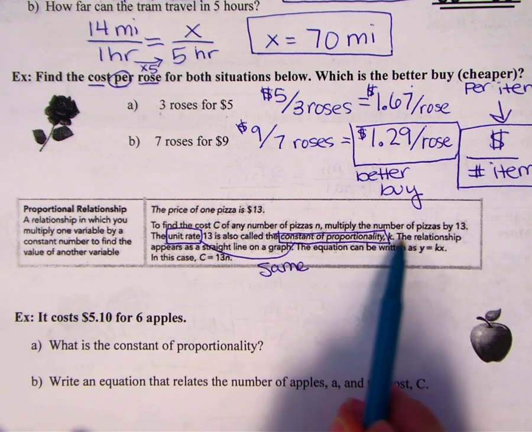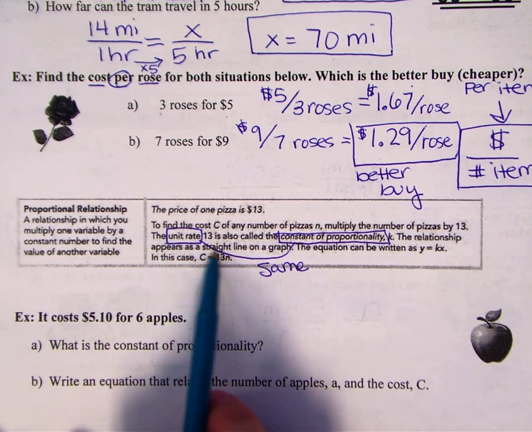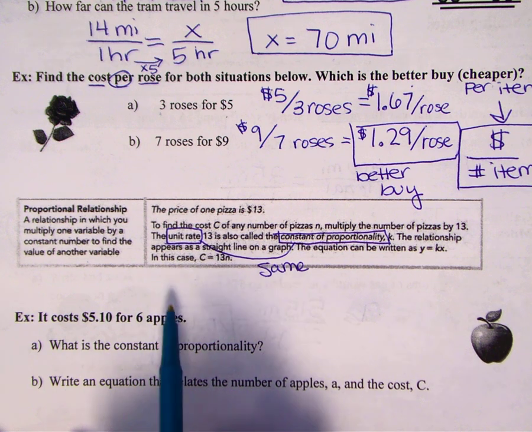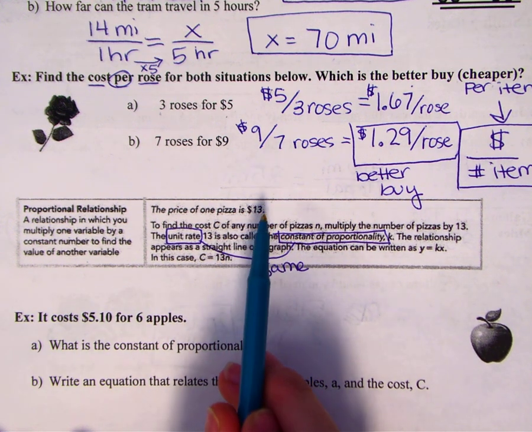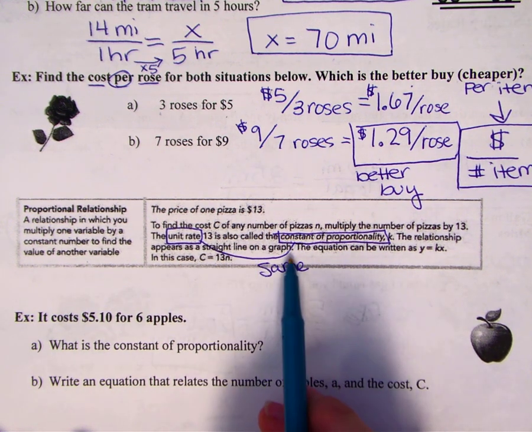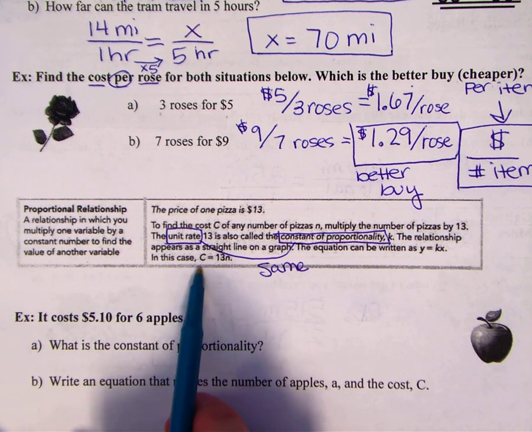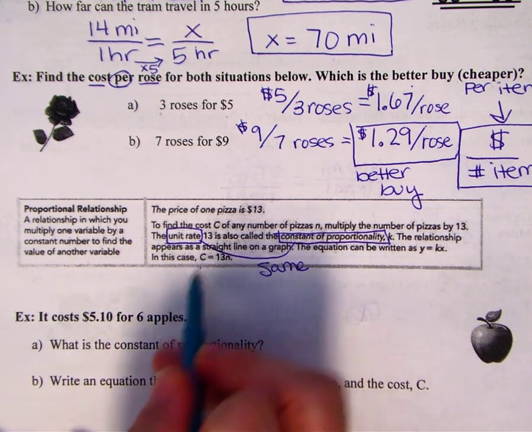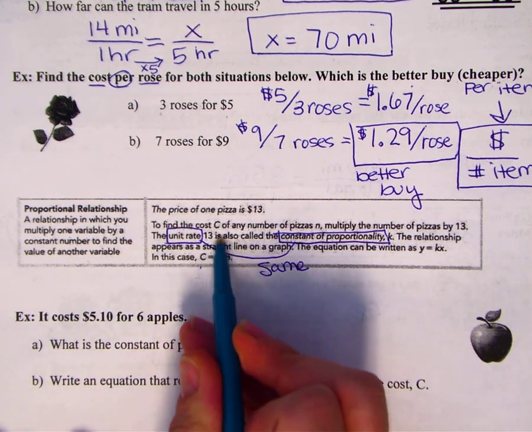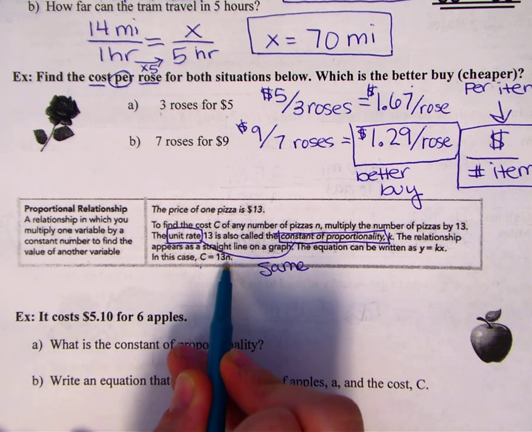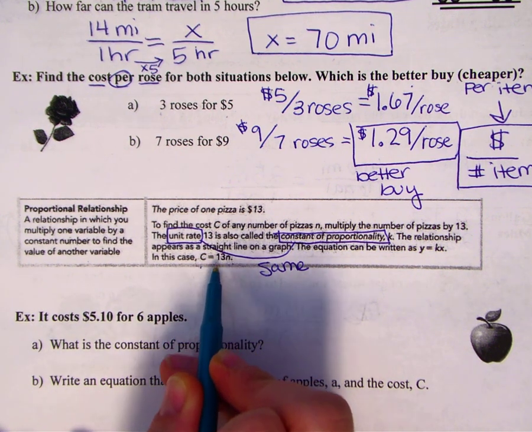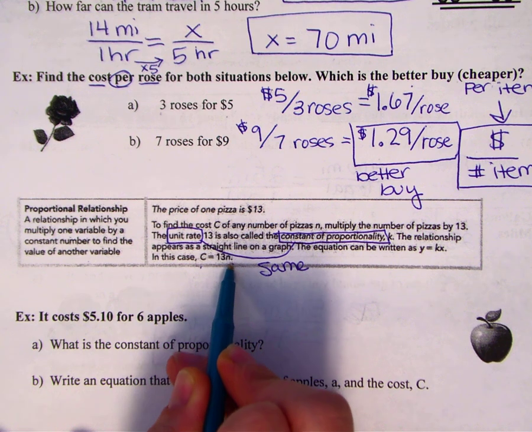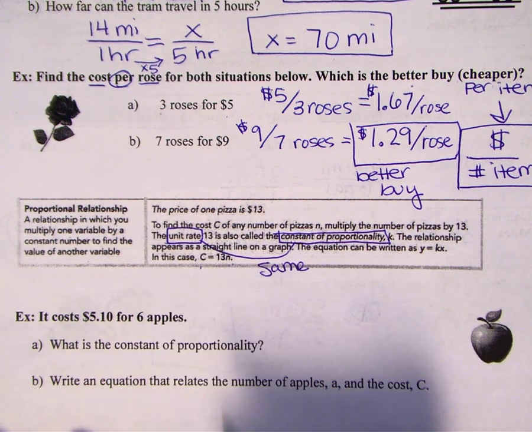Okay. When you put it on a graph, you're going to notice that it's going to make a straight line because it's going to go up by the same price every single time. So in this case, it was $13. And then if you write it as an equation, it's going to look like this. It's going to say, so in this case, C is your cost. To get your cost, you would take 13 times your number of pizzas. So you take this constant of proportionality times your number of items, and that will give you your total.